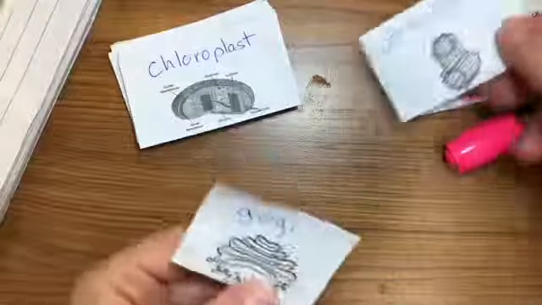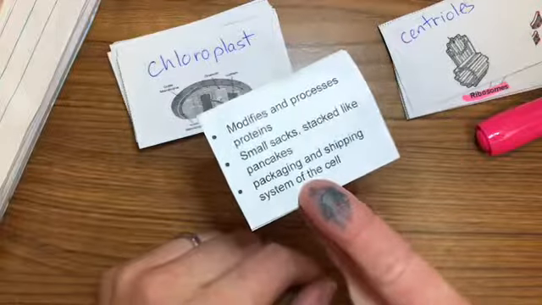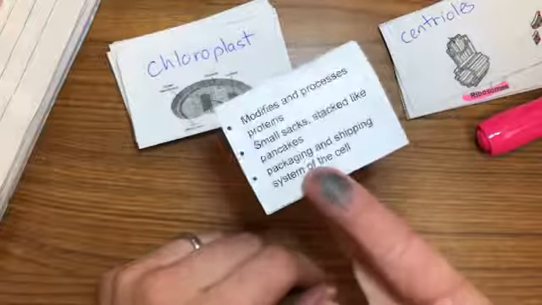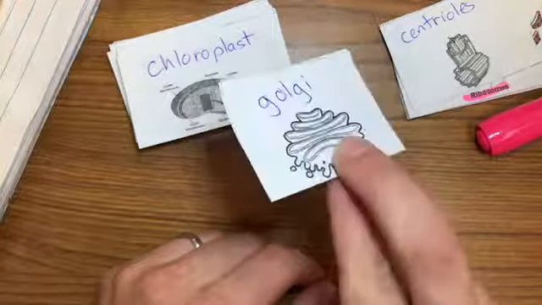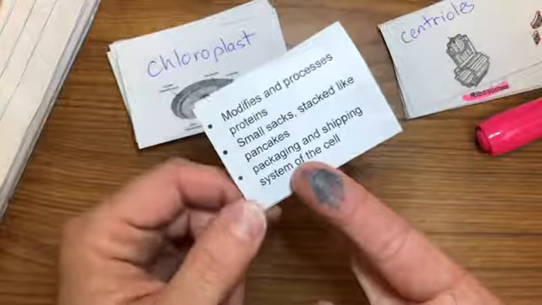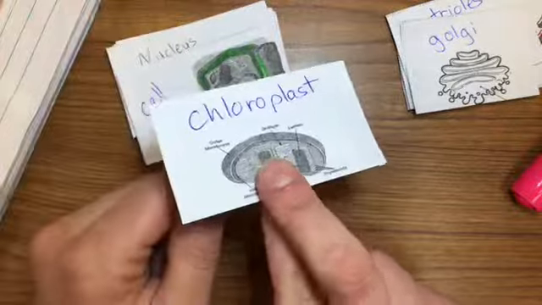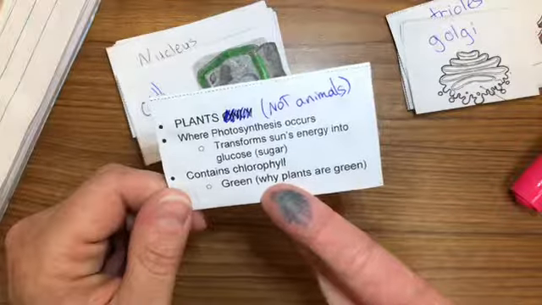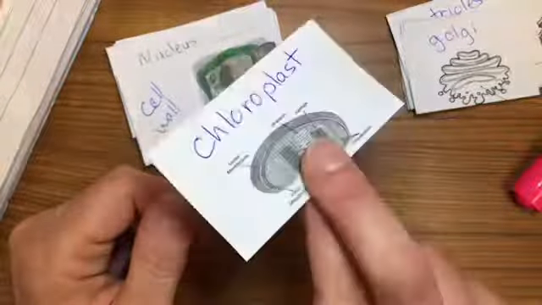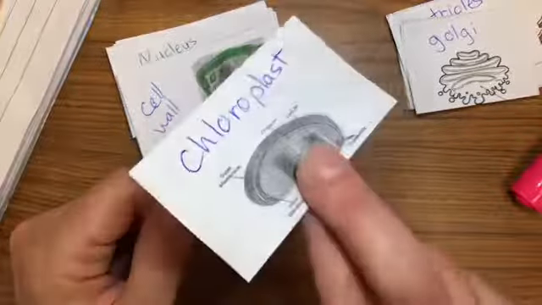The Golgi modifies and processes proteins. The Golgi has small sacs stacked like pancakes. The Golgi is the packaging and shipping system of the cell. That's your Golgi. Chloroplast, where photosynthesis occurs. Chloroplast in plants. Chloroplast contains chlorophyll. Chloroplast, green. Go back and forth, and go through each one of them like that.